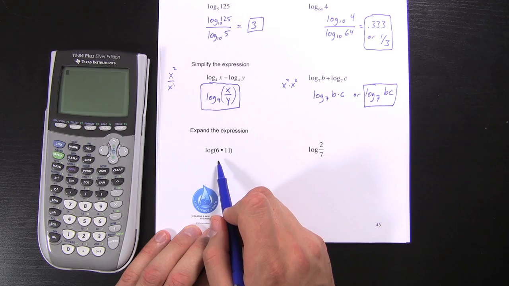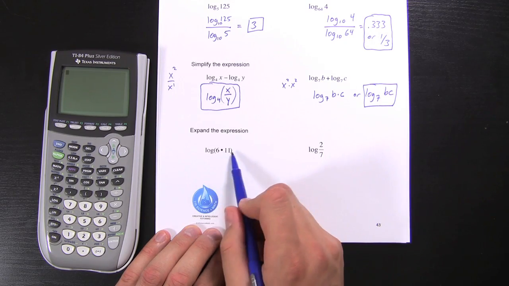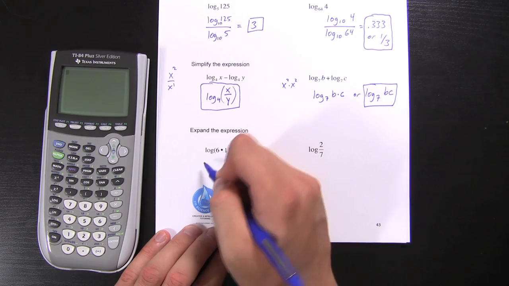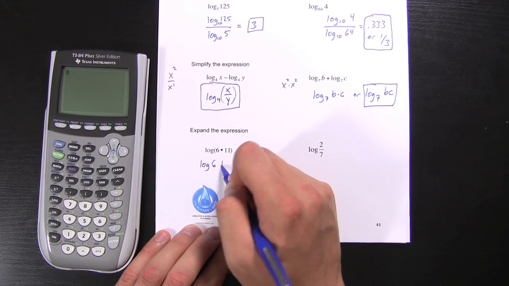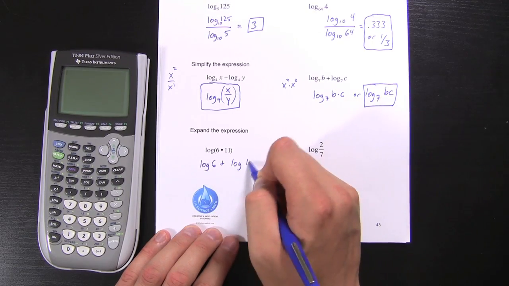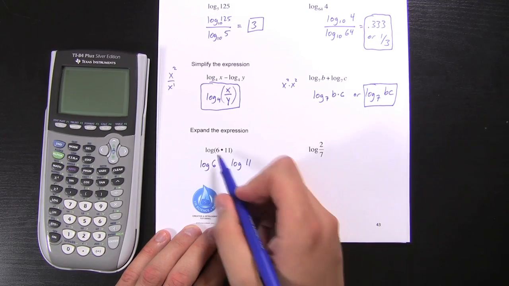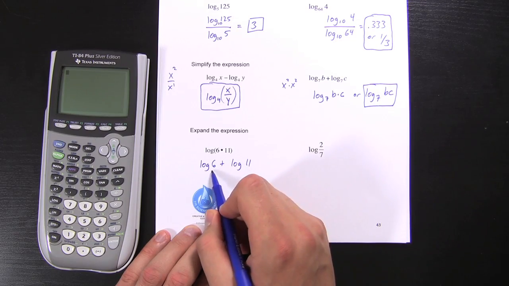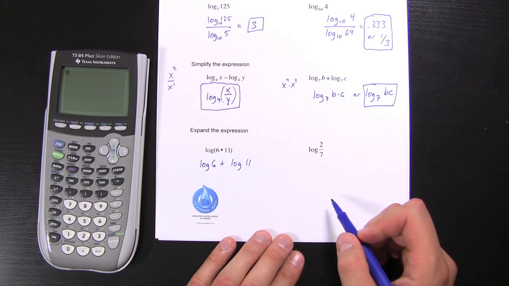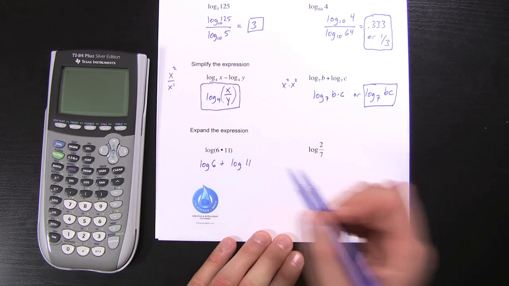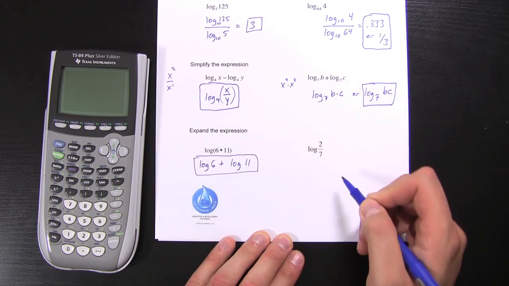Now, if I were going to do the opposite, I can expand the expression, right? I can change something that was multiplication into logarithms that add together. So I can say log to the base 6 plus log to the base 11. That's totally legit. And I don't have to write a base because they didn't write a base up here, so I assume that we're in base 10, which is a pretty safe assumption when you don't see a log base there. Then this becomes our answer, so I'll put a box around that.